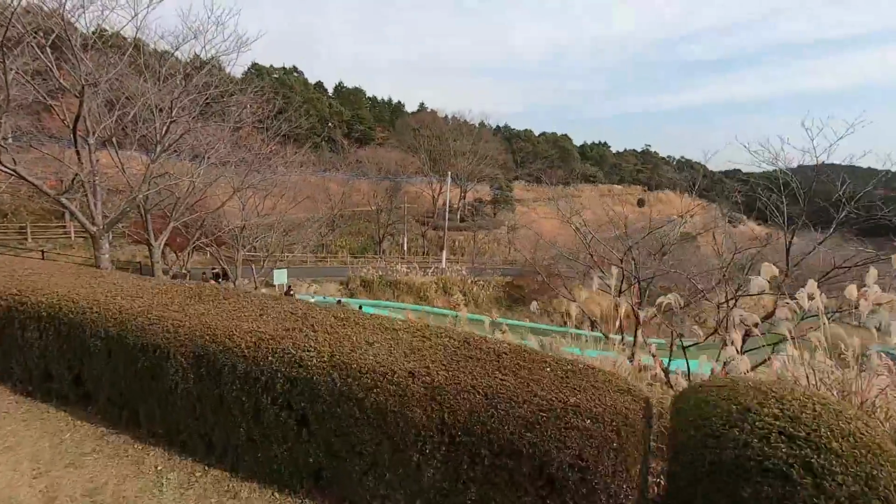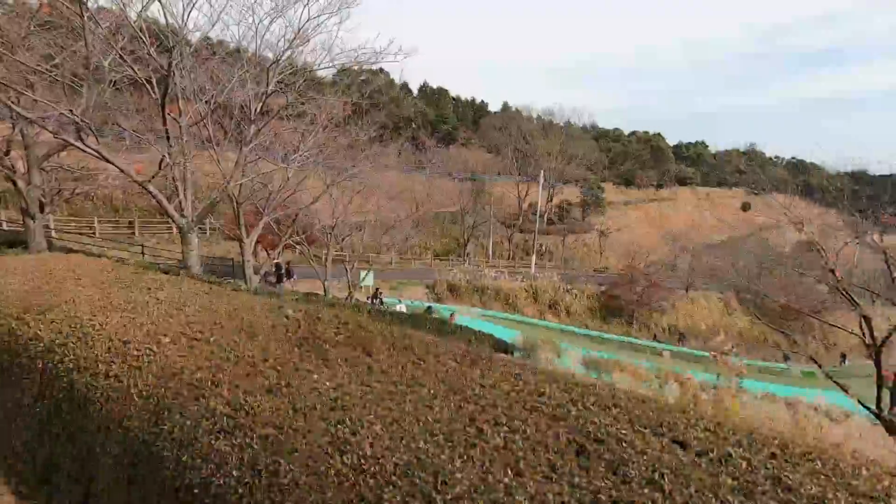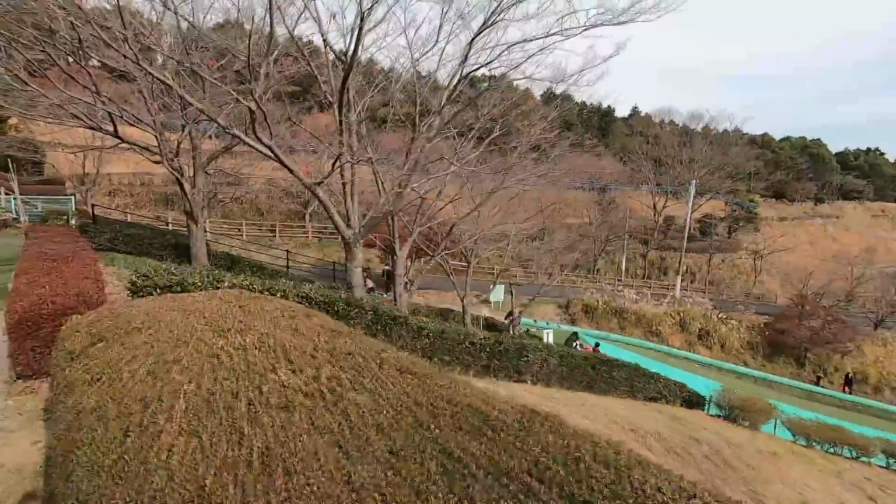On the other side of this wisteria trellis, you can get a better view of Sky Park's 100-meter-long grass slide.